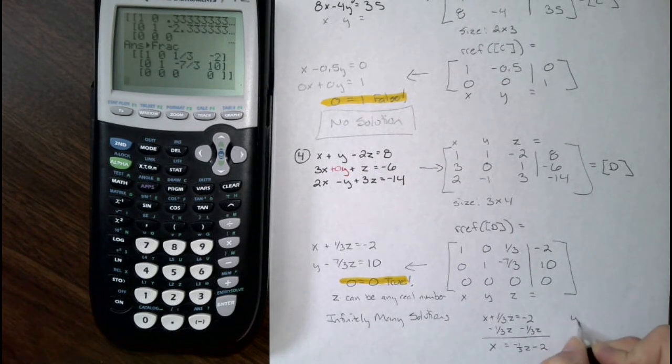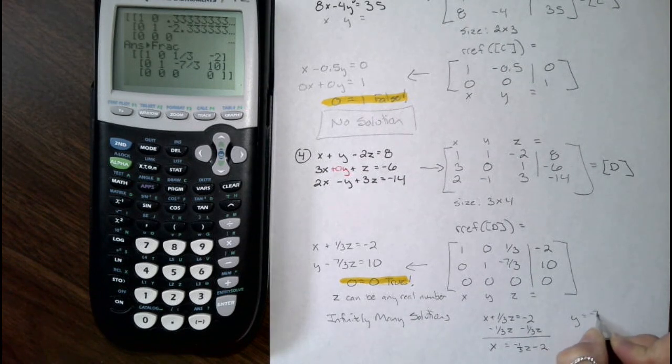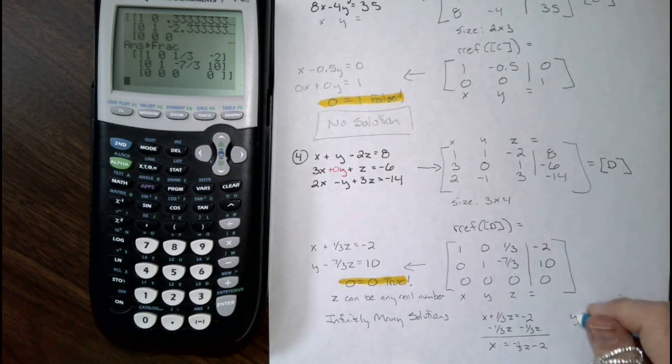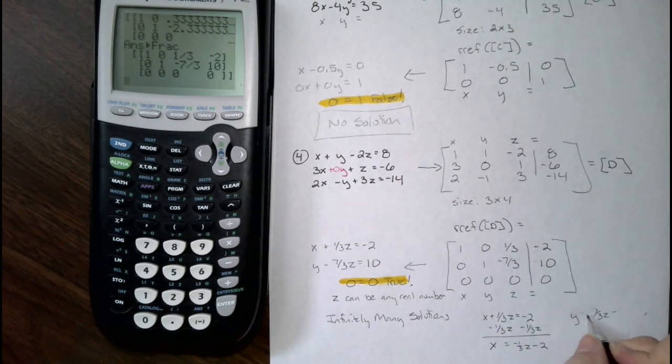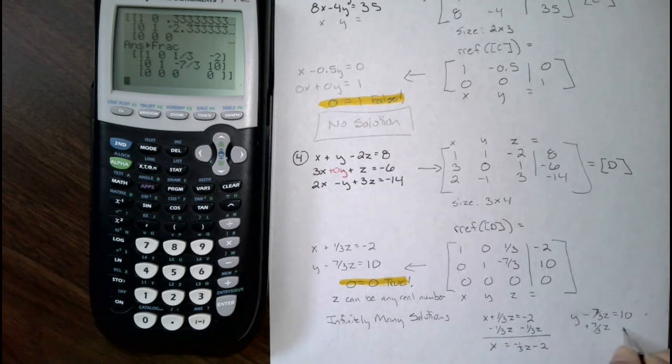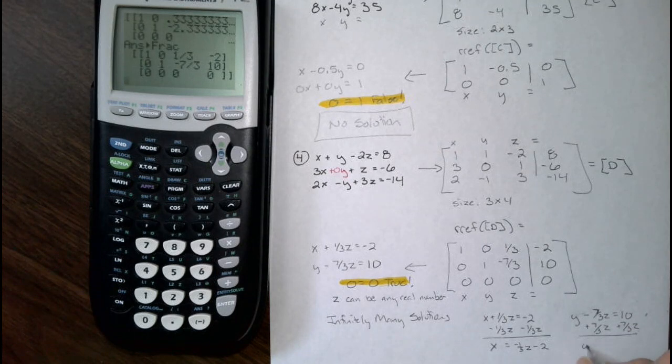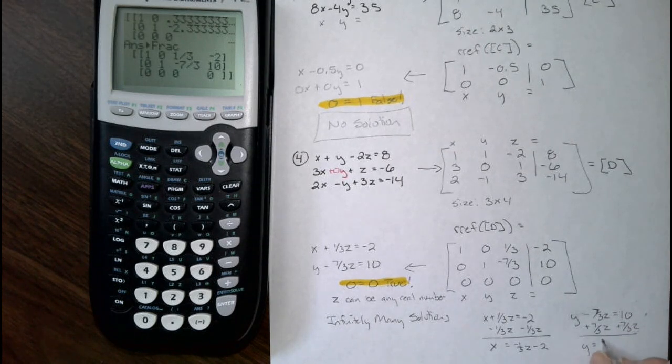Similarly, we have y minus 7/3 z is equal to 10. Solve that for y. We get y is equal to, I'll write the z term first again, 7/3 z plus 10.